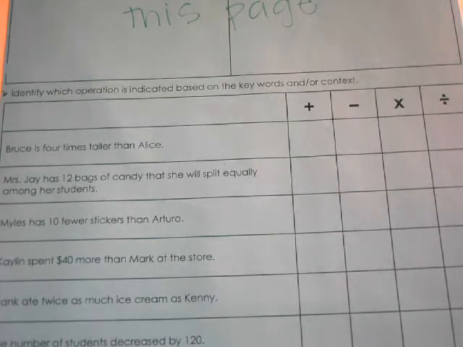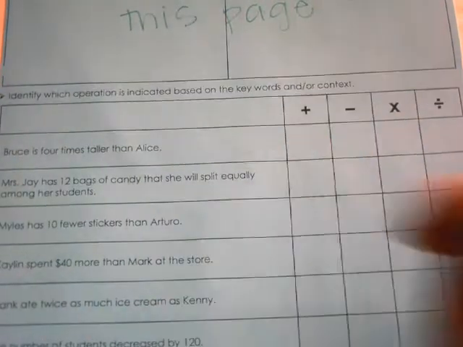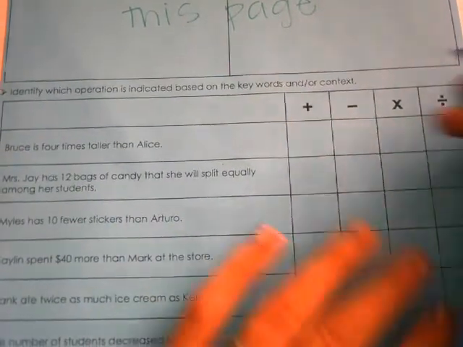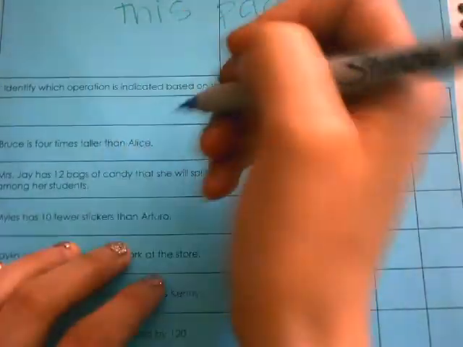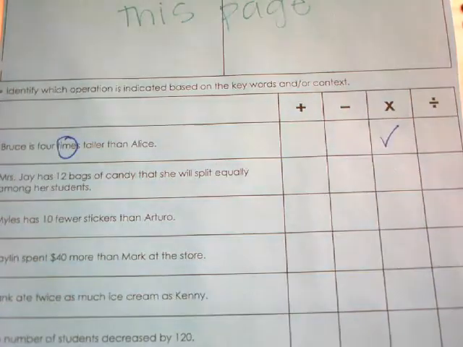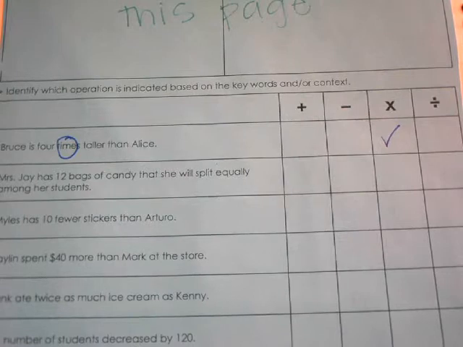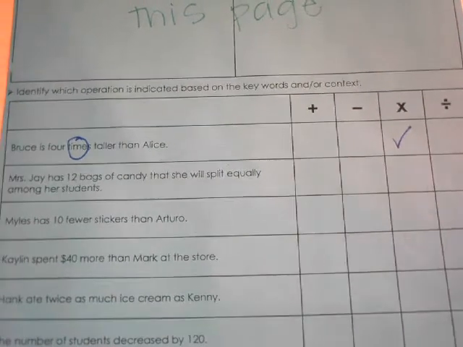Okay. Someone unmute themselves. I don't care who. Tell me what the answer is. Which one? Why? Good. So you should have put a check mark in that multiplication box, and you should have circled times. Nice job, Connor. Okay, let's do the next one, everyone.